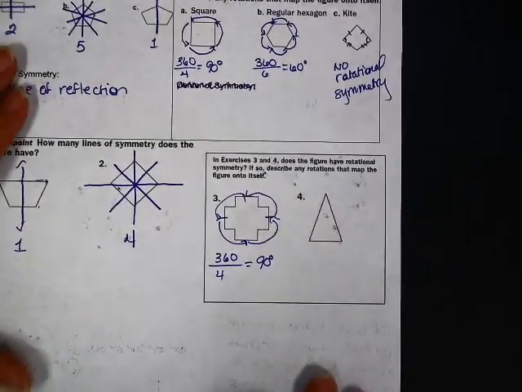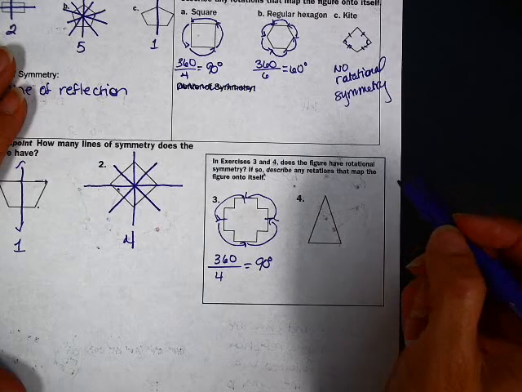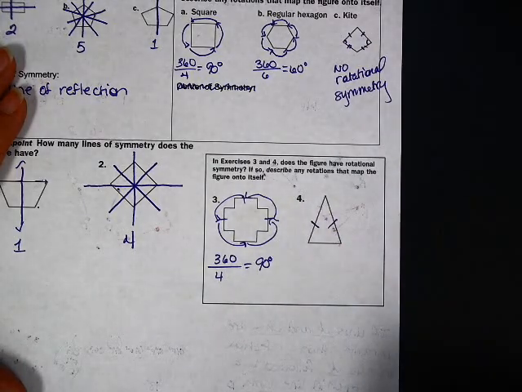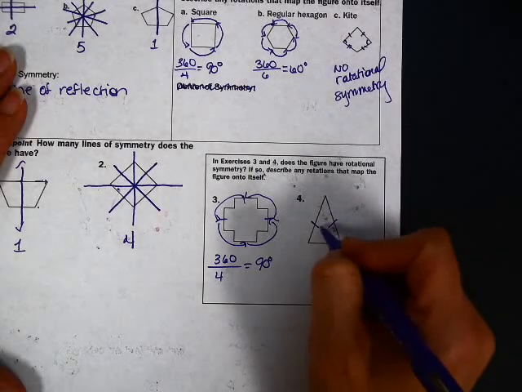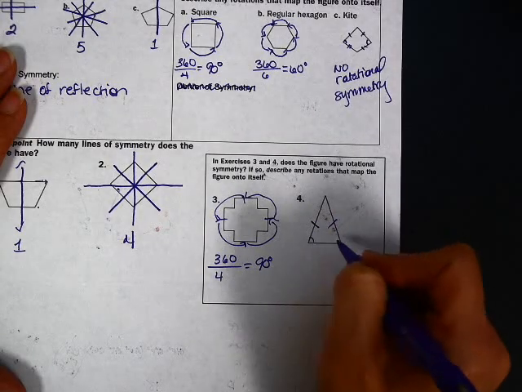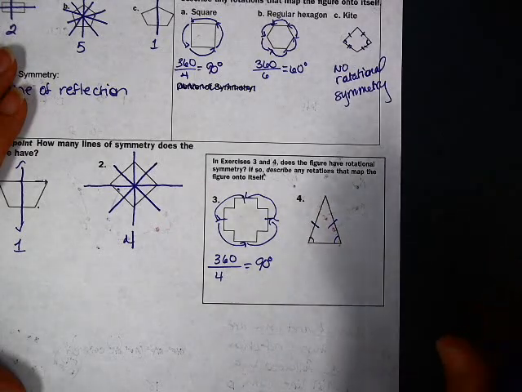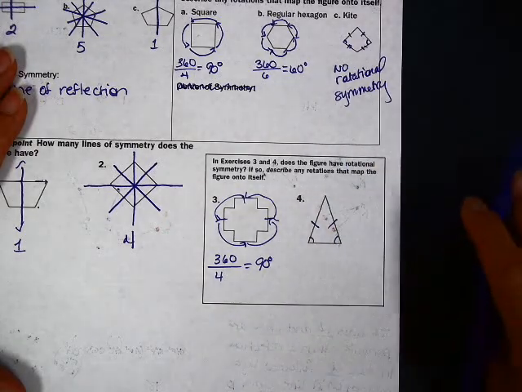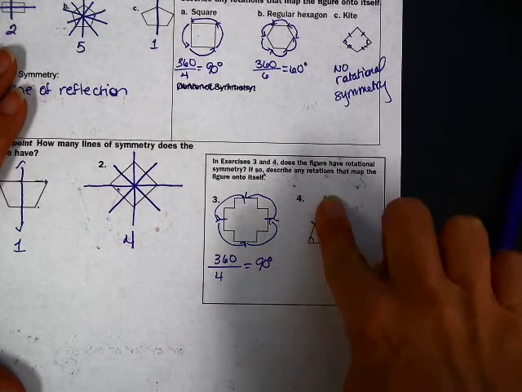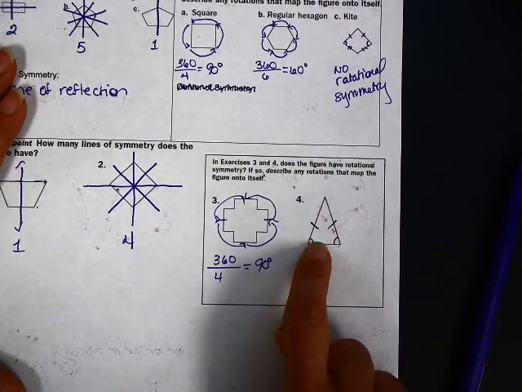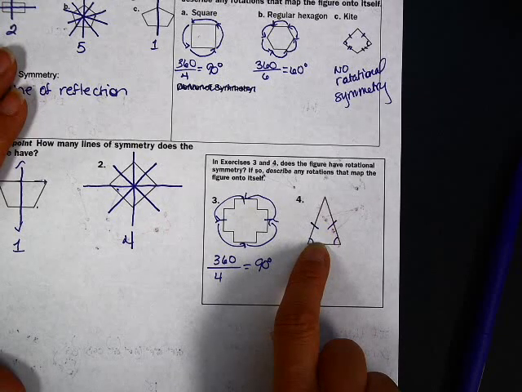And in this last one, number 4. Now, this appears to be an isosceles triangle, meaning these two sides are the same and these two angles down here are the same. Well, all right, since I have these 3 angles, I should be able to rotate this angle down here if I have rotational symmetry. So it'd be 360 divided by 3, or every 120 degrees.